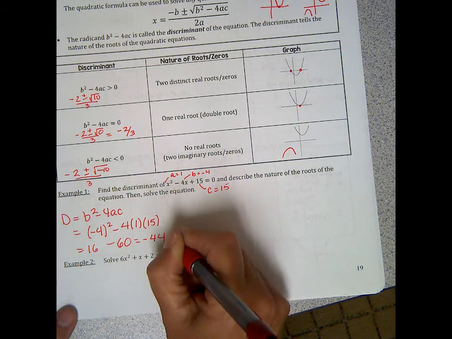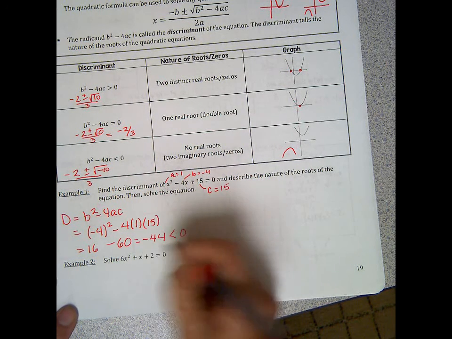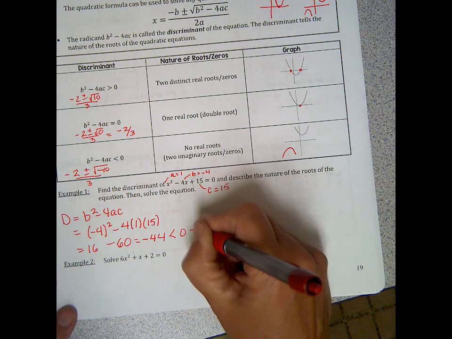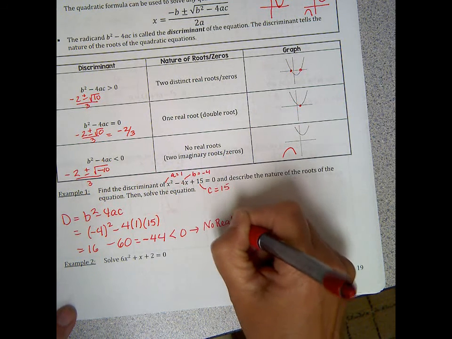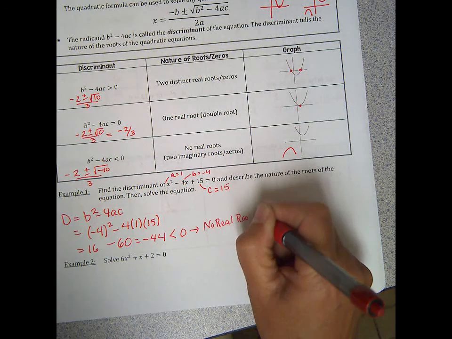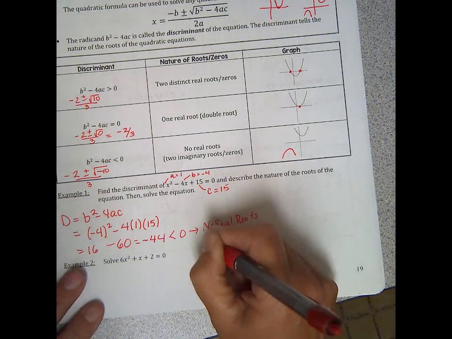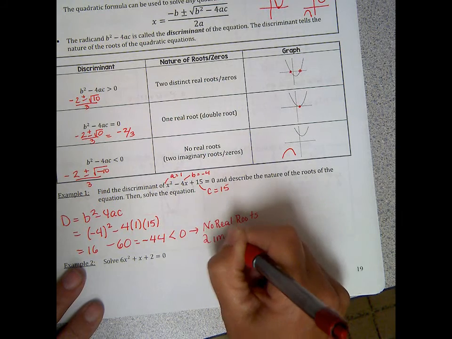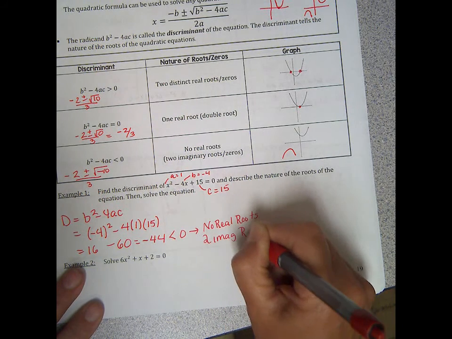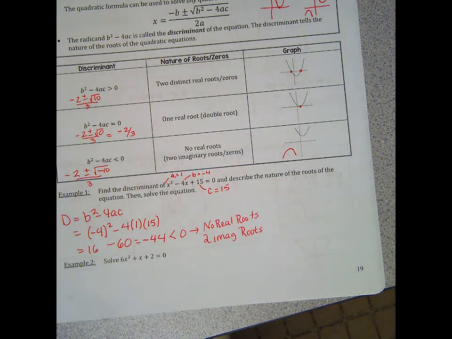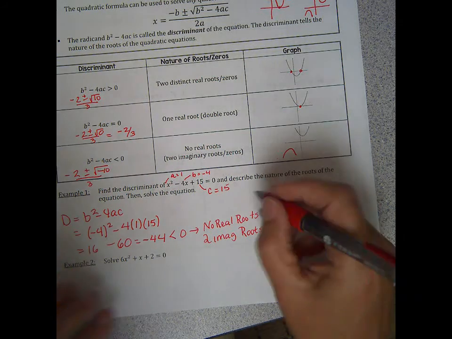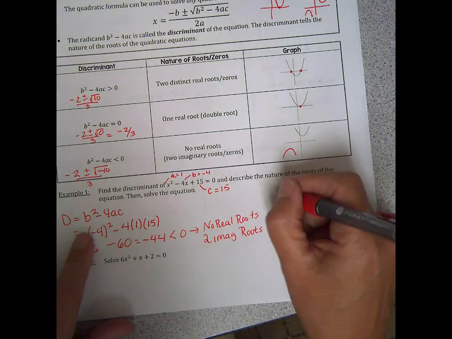So this is less than 0, which means there are no real roots, meaning 2 imaginary roots. You need to tell us that. Okay, so then if we continue to solve for the roots, well, let's do the whole quadratic formula.